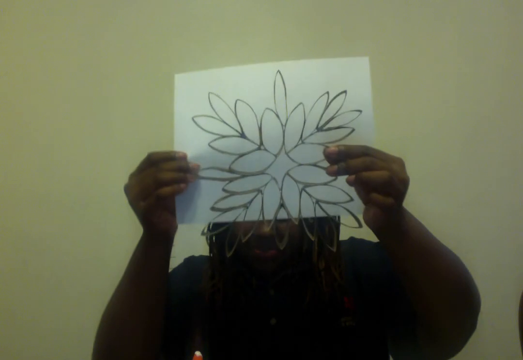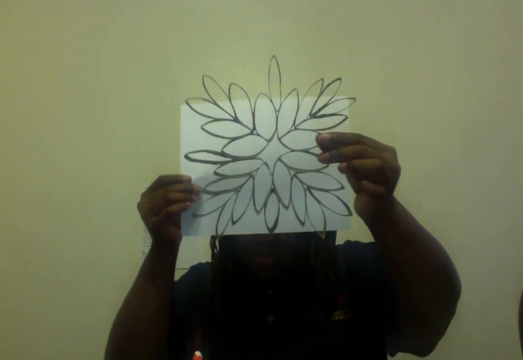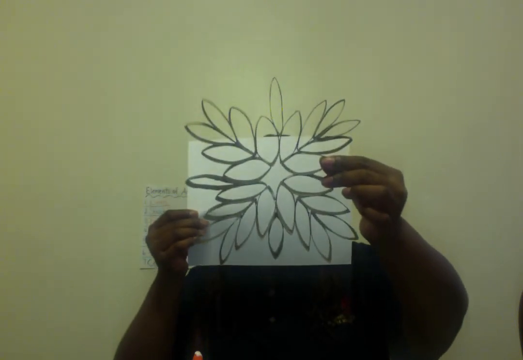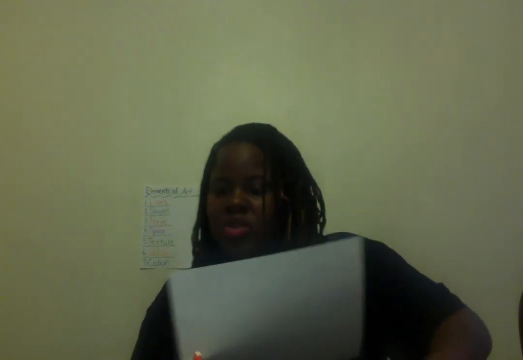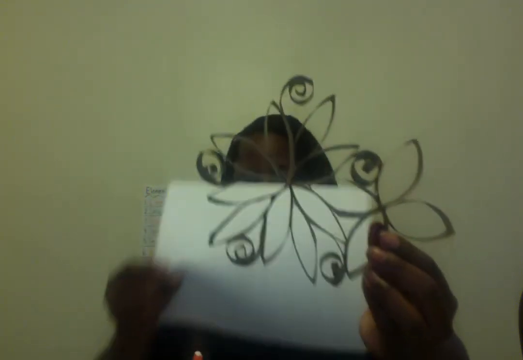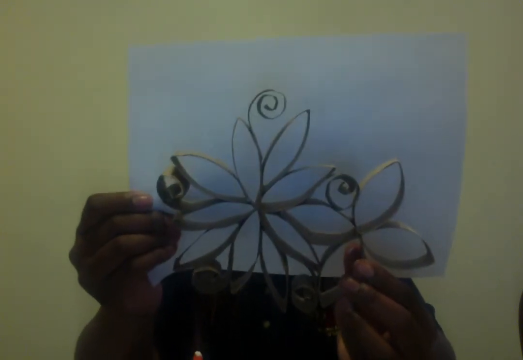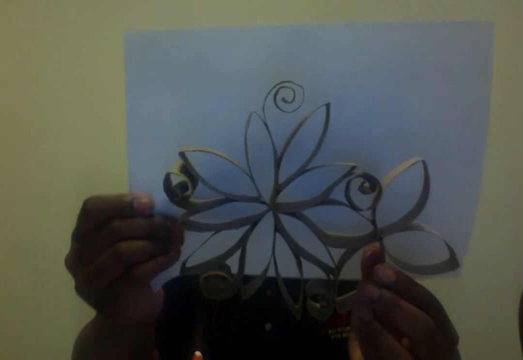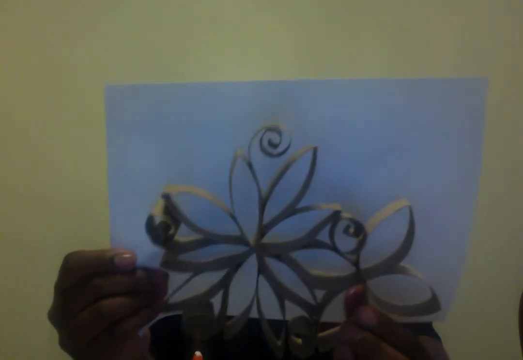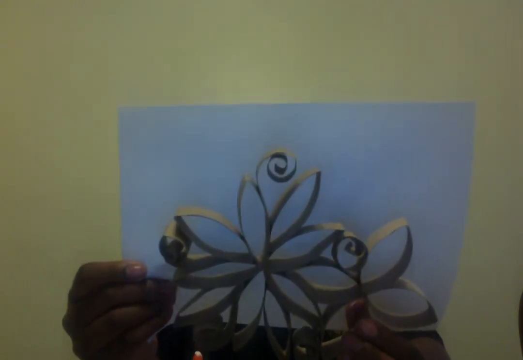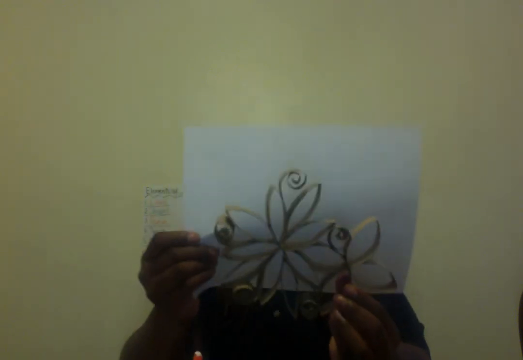Just so you can get a better view of what it looks like, I'm going to put this piece of white paper behind it. And once you get more creative with it and start adding those other elements of art, like spiral, you can still do those things with this as well. You could fold it into a zigzag pattern. You could fold it into a wavy pattern just to make it more creative.